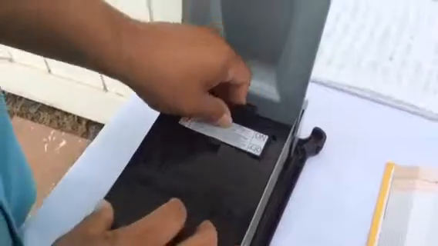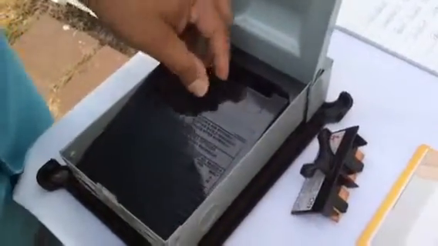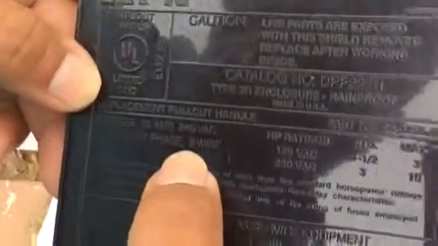So for the safety of the repairman, troubleshooter, maintenance, you pull this off. That isolates the circuit and cuts power from the line to the load. Now you can take this cover off. If you look at this cover, this particular box is a 60 amp box, 240 volts, single phase, and it is a 2-wire.